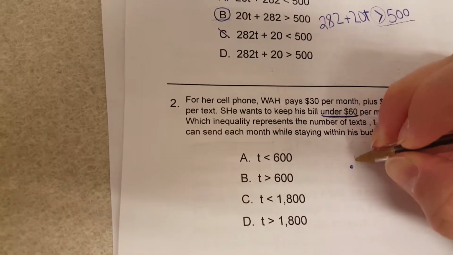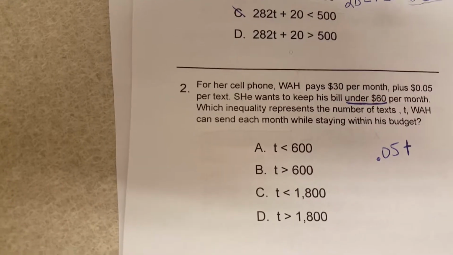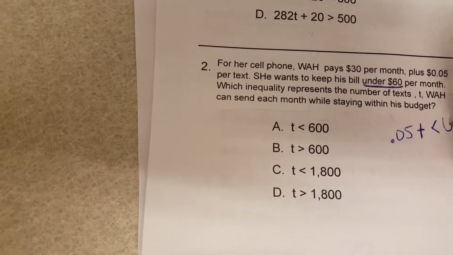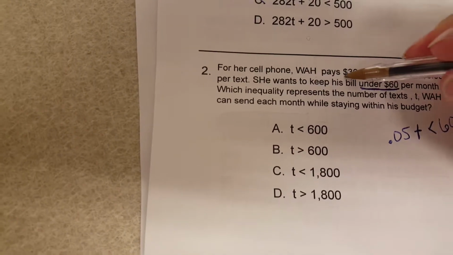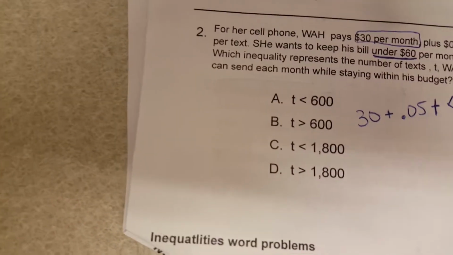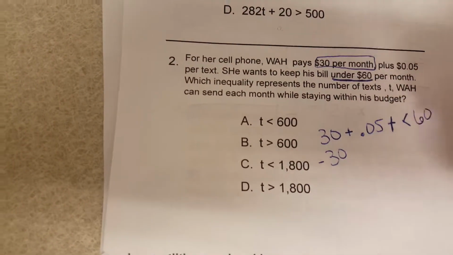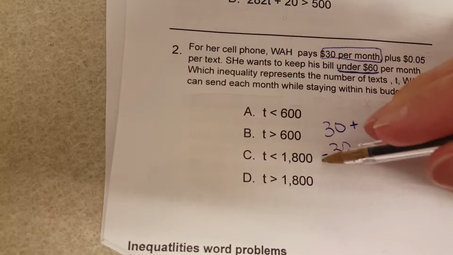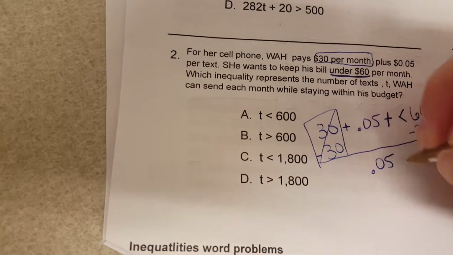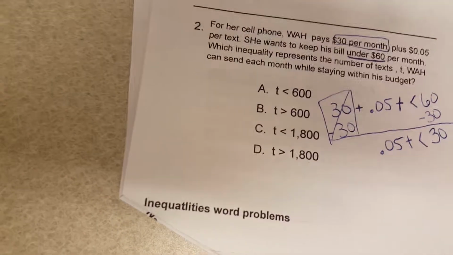So we know that we're doing 5 cents per text. Okay, so that's our first thing. And we are under 60, so it's going to be less than $60. And she pays the $30 per month no matter what. So that's her normal, regular price. So to solve this inequality, do the inverse. Inverse of 30, do it to both sides. By doing that, those cancel. So we're left with 5 cents T is less than 30.